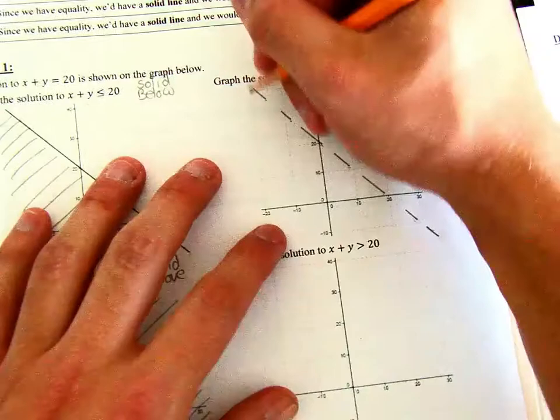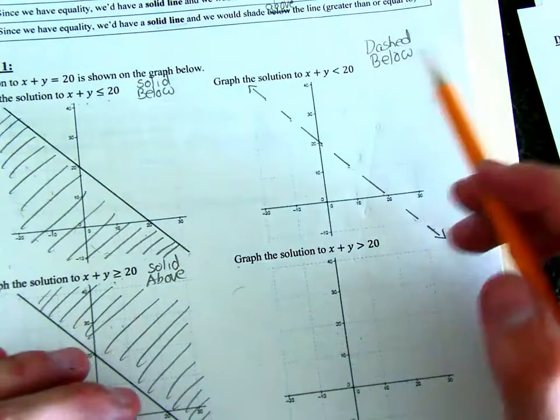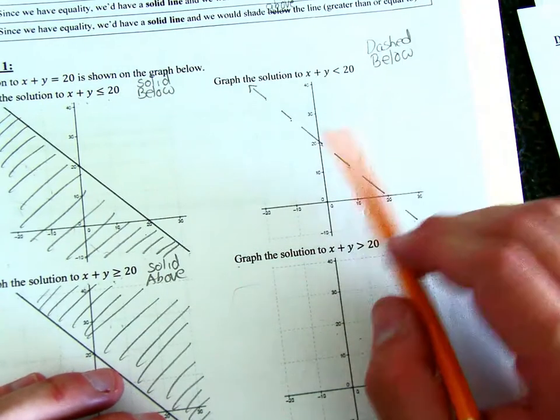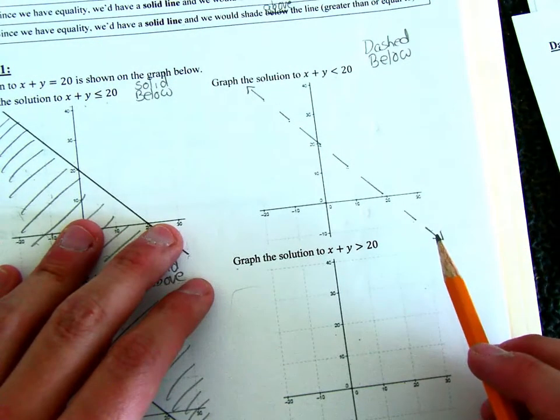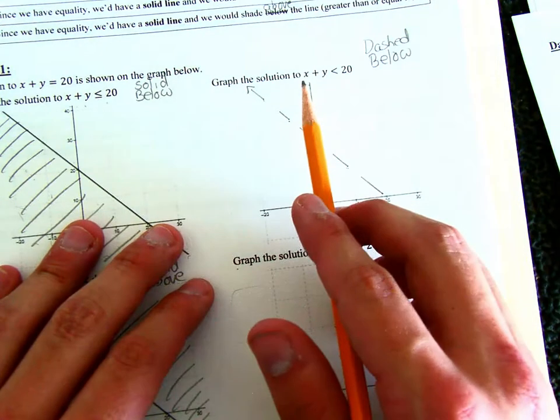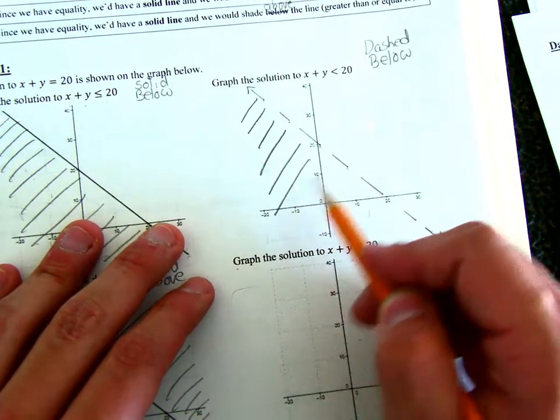Okay, and again, I can make it into a line. And then, since it's less than, any solution that's on this line is not going to be a solution to this inequality. It's anything that's just strictly below this line.